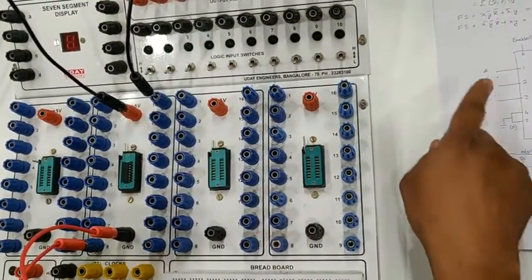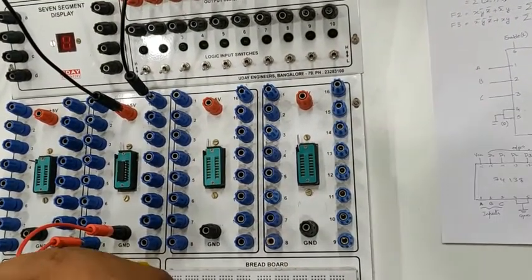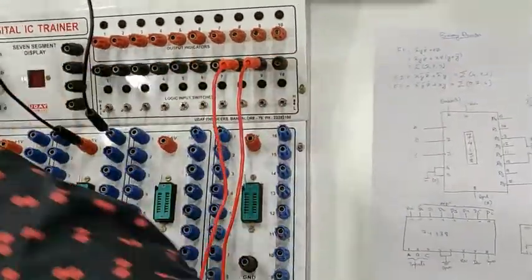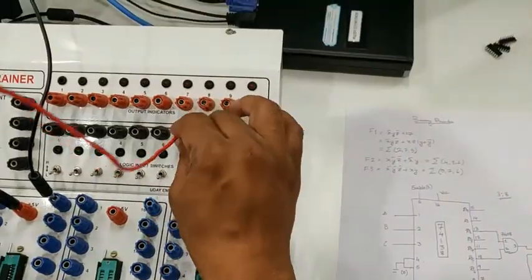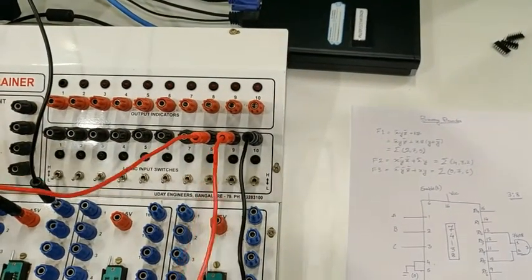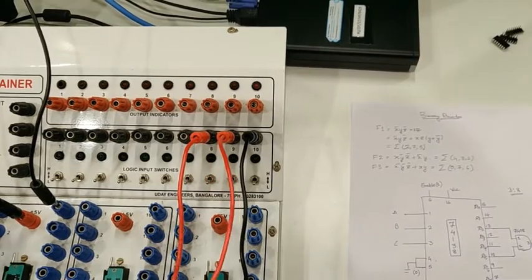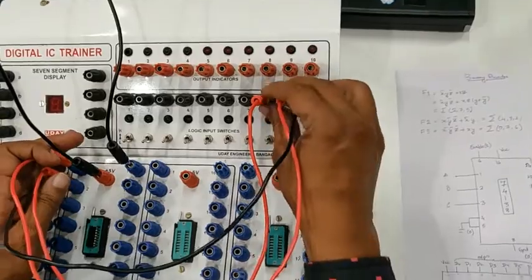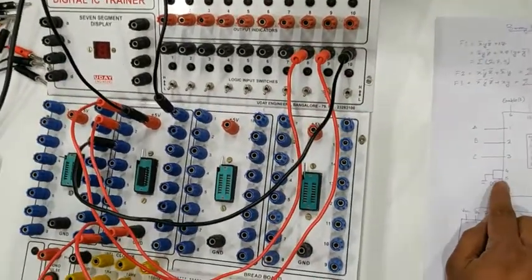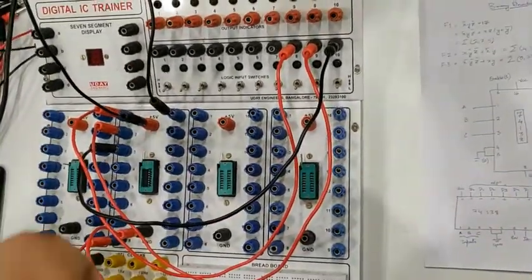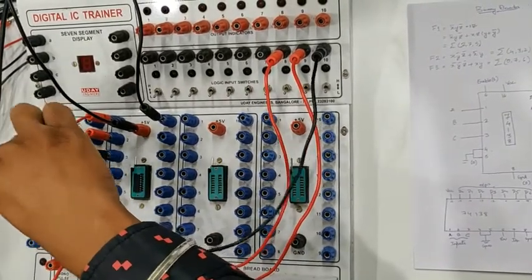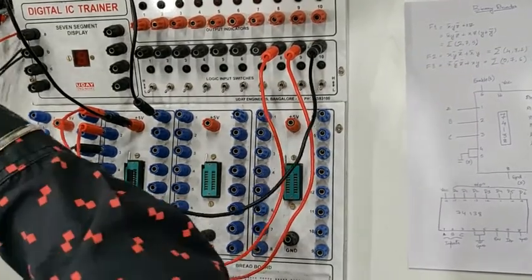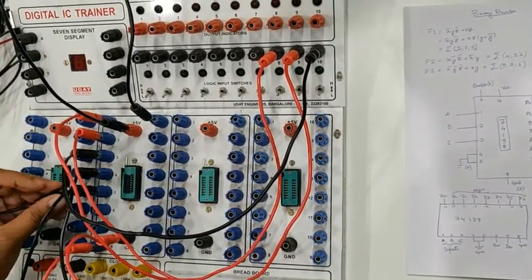So next, connect A, B, C, the inputs. I'm taking this as A, this as B, and this as C. Input A is connected to pin number 1, input B is connected to pin number 2, and input C is connected to pin number 3. Okay, so A, B, C, 1, 2, 3, that we have done. So the input side we did, and then 4 and 5 both are ground, so I am making these two common. From 4 to 5 you connect this, and then from any one of these you connect to the ground.